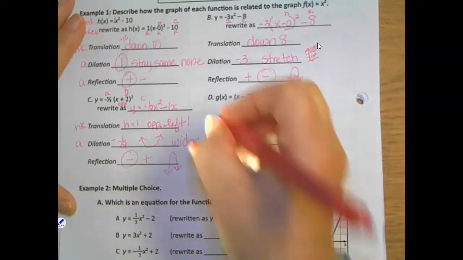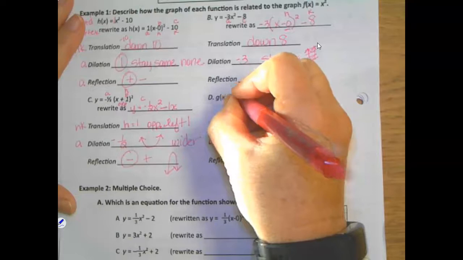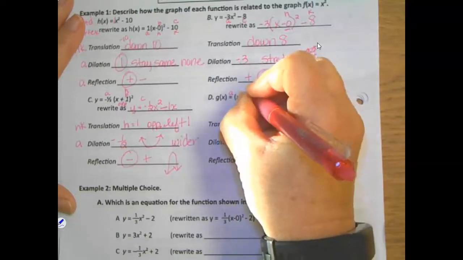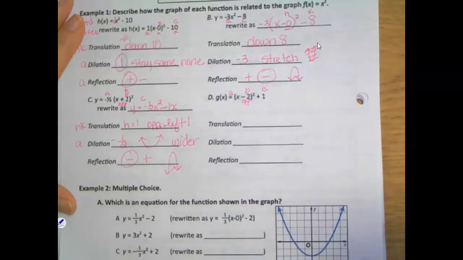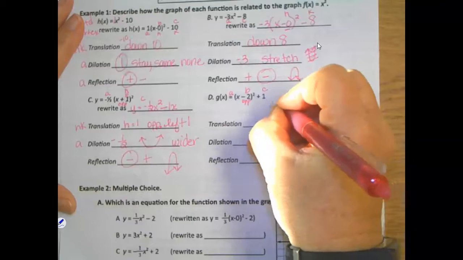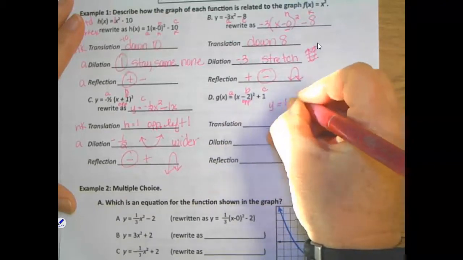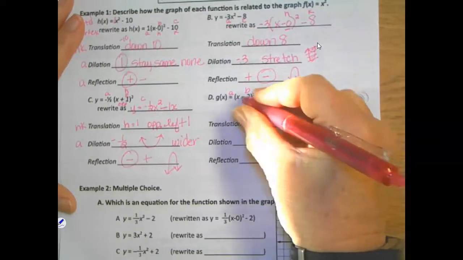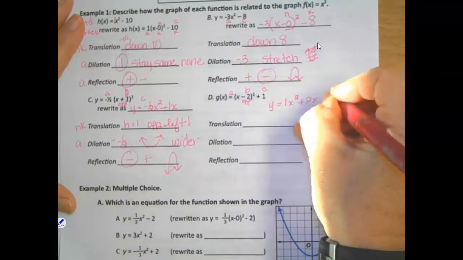Next, again, I want you to rewrite it in standard form. So I have no A, this is my B, and this is my C. And remember, this is always the opposite. That's going to be so hard to remember. So y is equal to, I don't have an A, so we're going to make it a 1, x squared, opposite, so plus 2x plus 1.